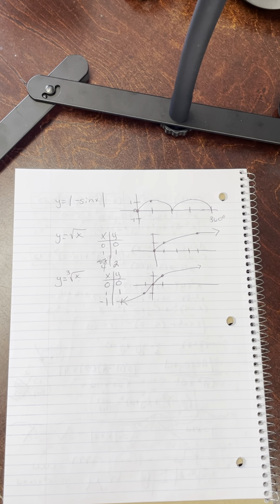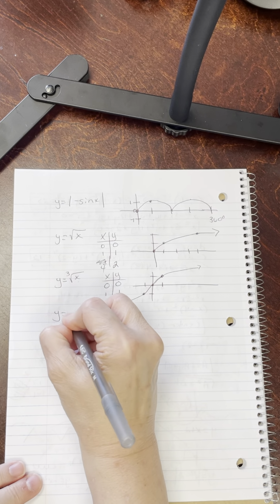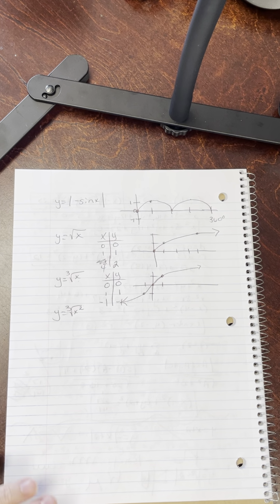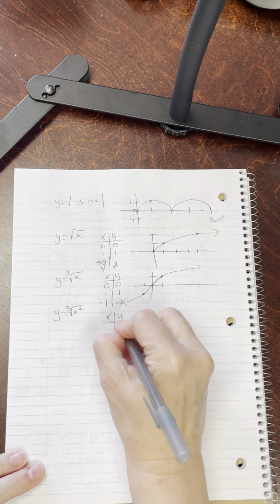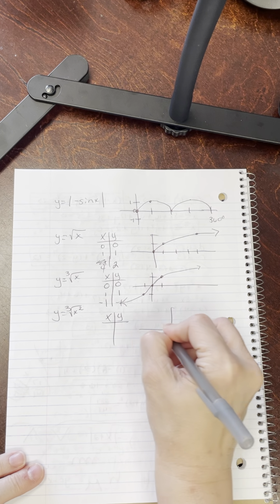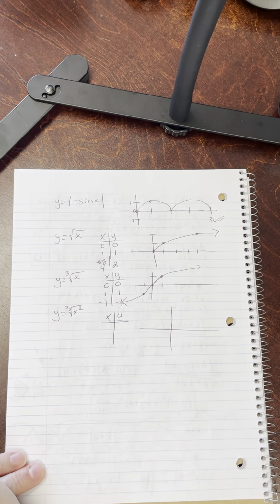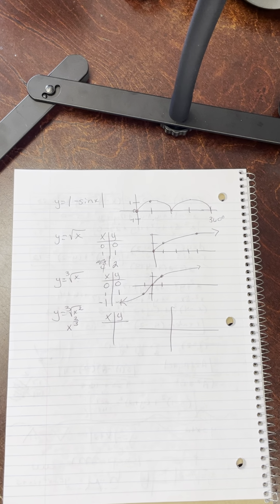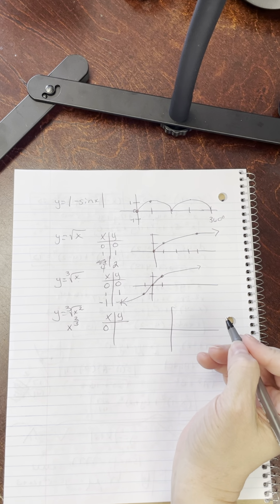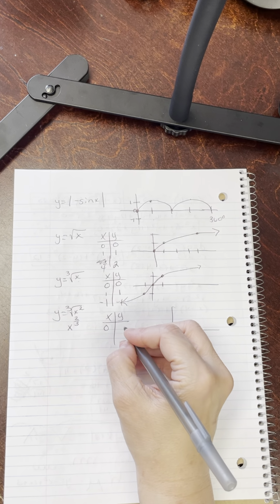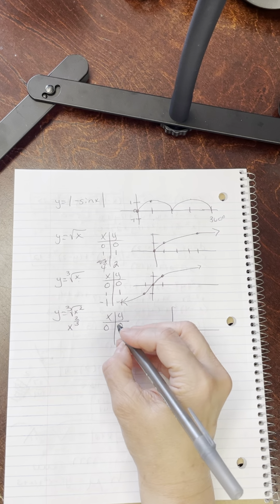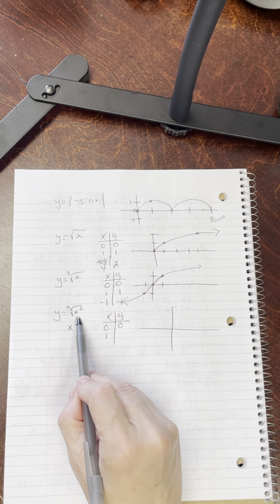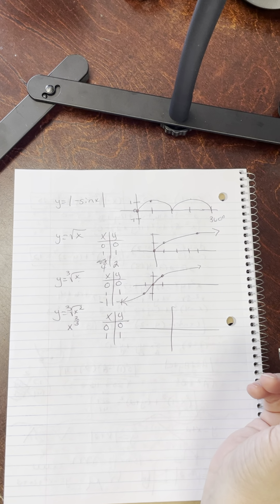Now C, y equals the cube root of x squared. Okay. When I do my XY chart, I'm going to change this to an exponent format, which means it's x squared with a denominator of 3. So 0 to any power is still 0. 1 to the 2/3. Okay, 1 squared is 1. The cube root of 1 is still 1.